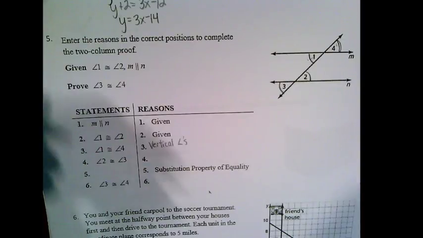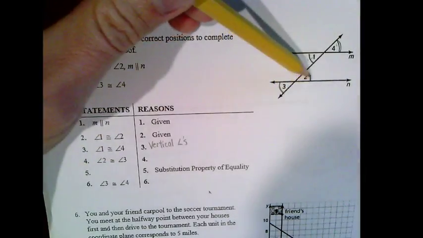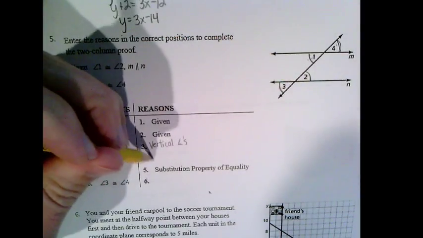Yep, vertical again. Look at the picture. They're right across from each other. So here it says 2 and 3. I look at the picture. They're across from each other. That's vertical.